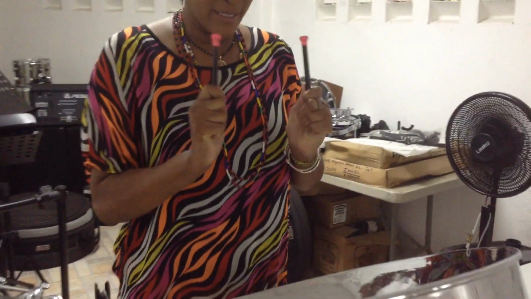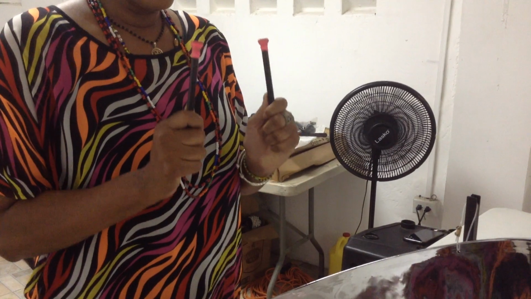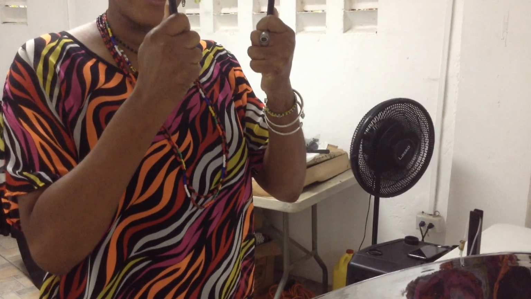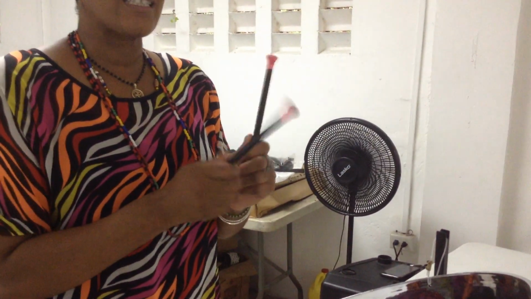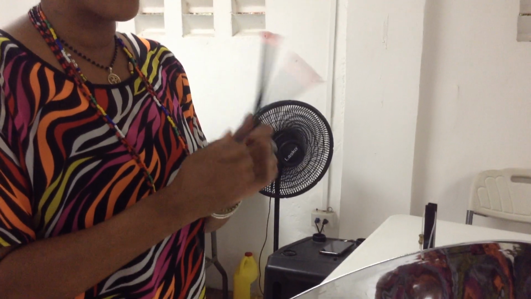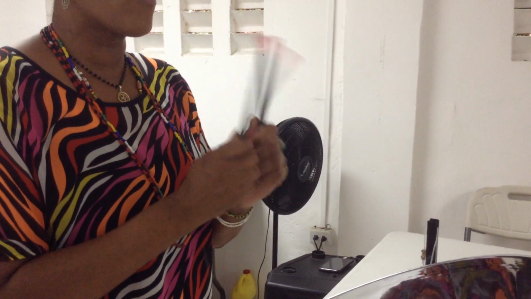Holding your sticks like this, it's wrong. No, sticks held like this are wrong. Proper positioning is as light as possible, where both your sticks can move.